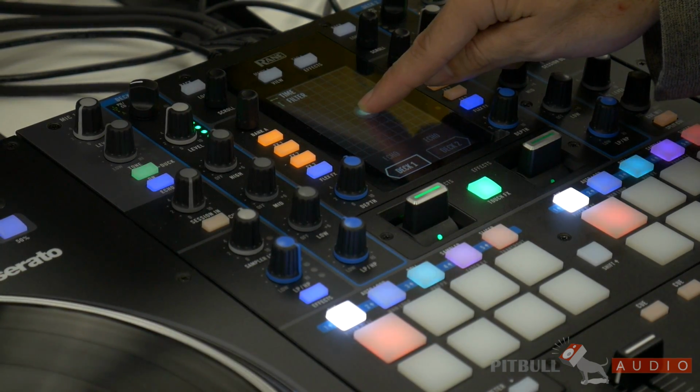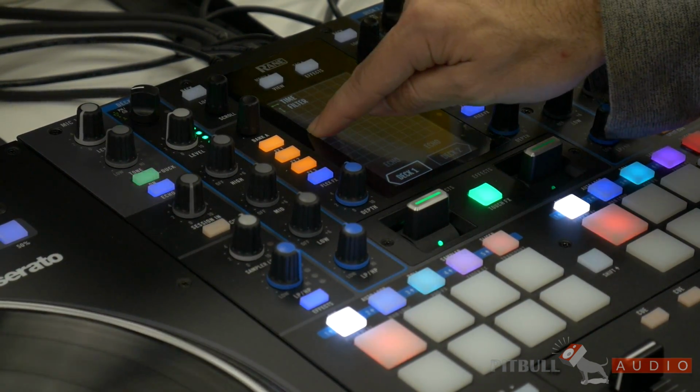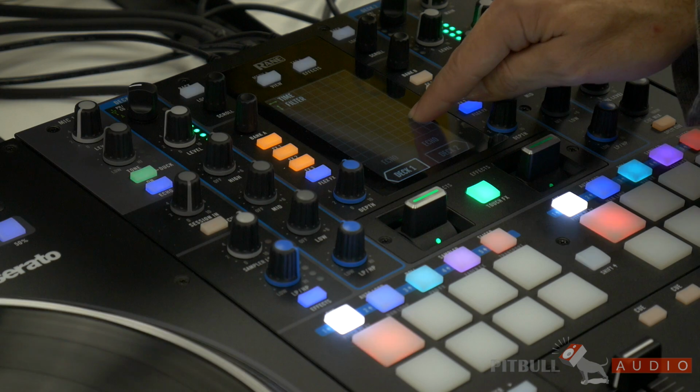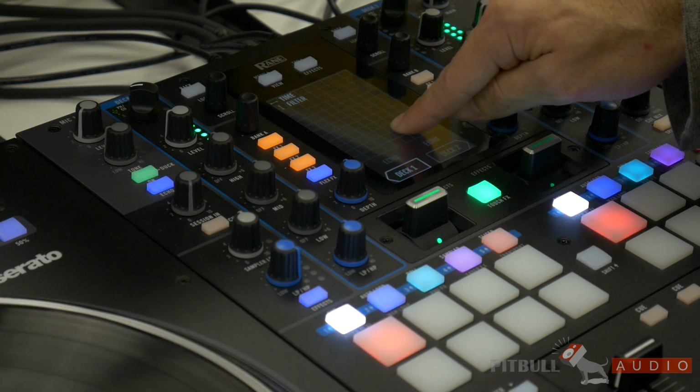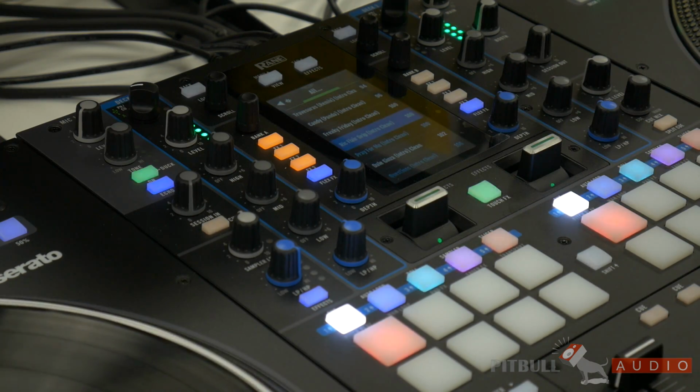If you want to do the time duration, you move it left or right, and it moves the time in with the music with your finger. So it's a pretty cool little feature that you have right there as well. That's on the Touch FX.